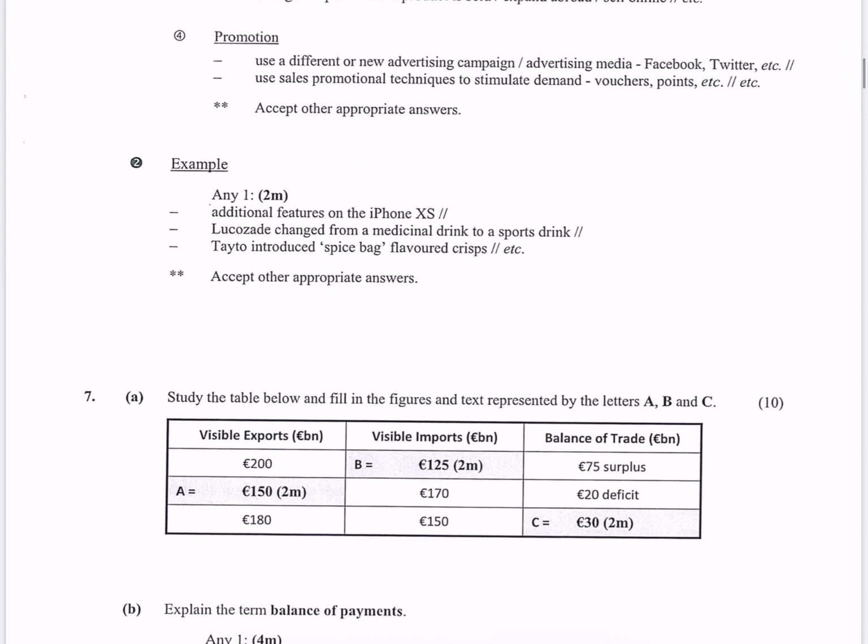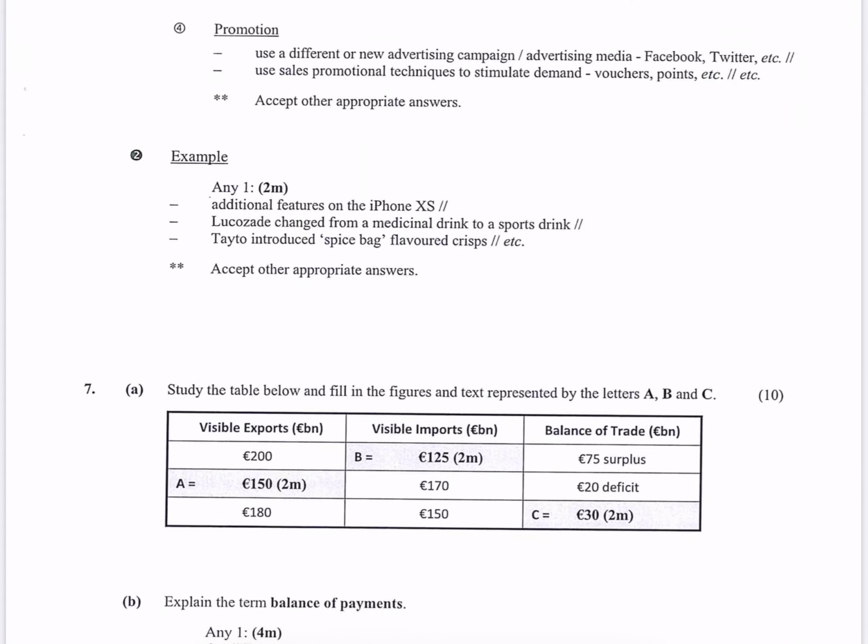Question 7, and this is international trade. So the way to do this, or what to know, is you have to know what an import is first and foremost. An import is anything that we bring into a country that causes money to go out, and an export is anything we sell to another country that causes money to come in. So it's always better to have more exports than imports. So what a country actually does is they always say exports minus imports.